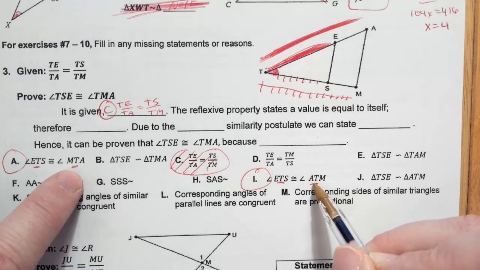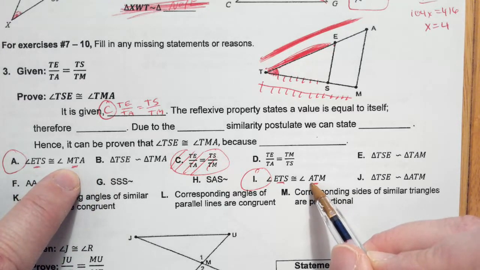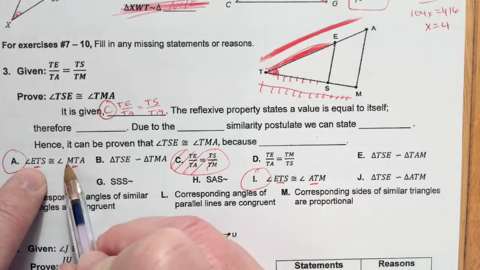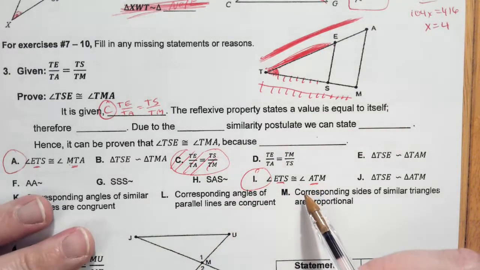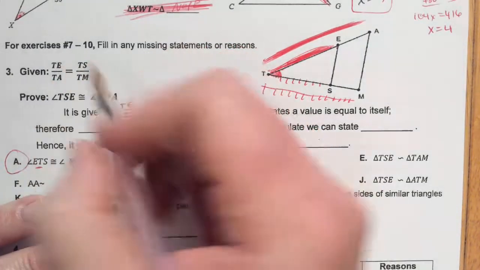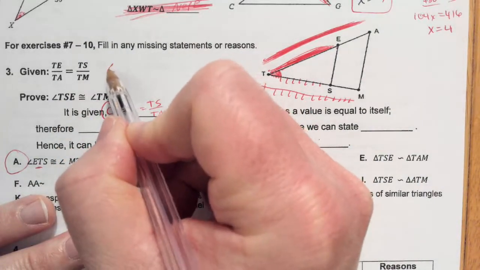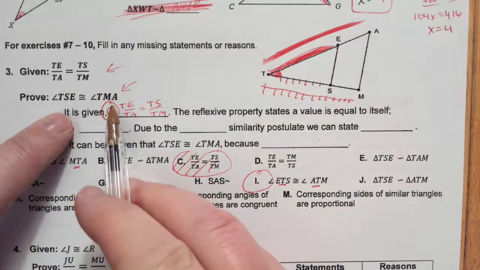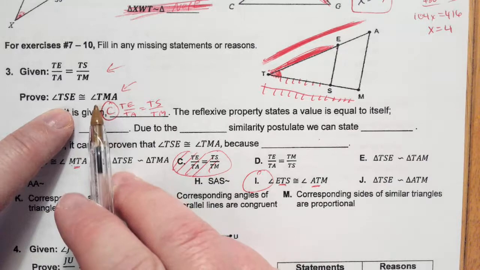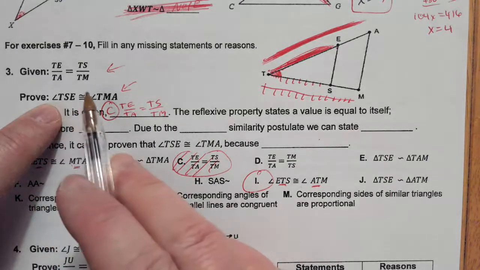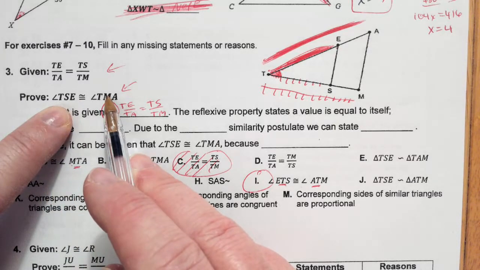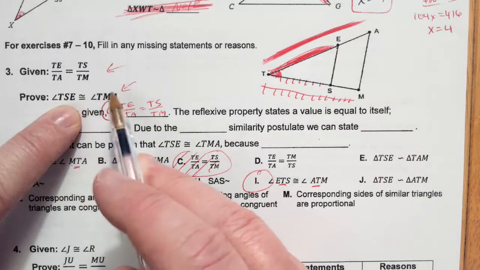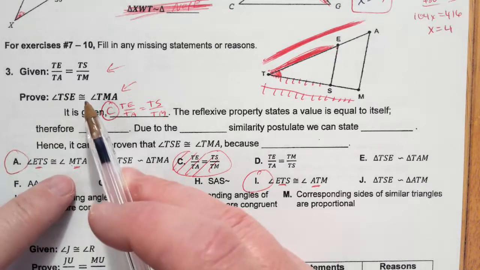What they're trying to say is order matters. All we have to figure out is, does E go with M or does E go with A? You can figure that out two ways: either look at what the given was or look at what you're trying to prove. They said that T needs to match up with T, S needs to match up with M, and E matches up with A. So that's your goal.